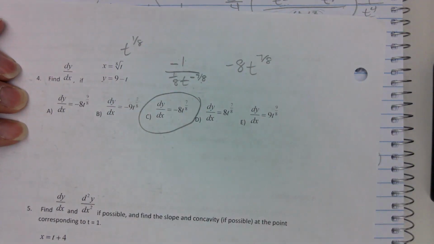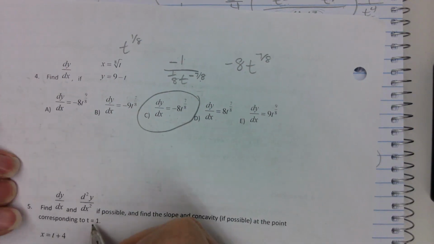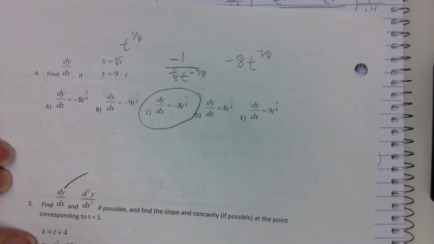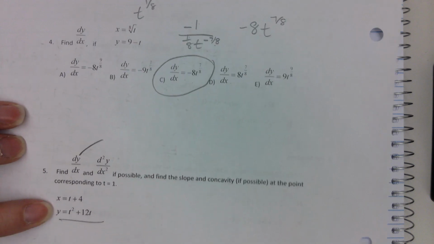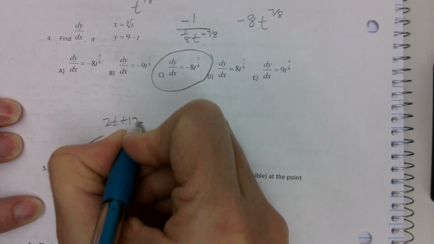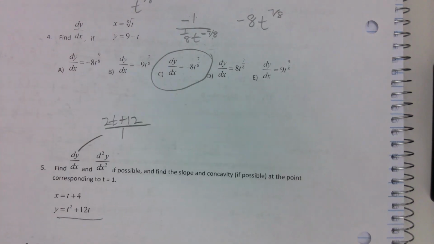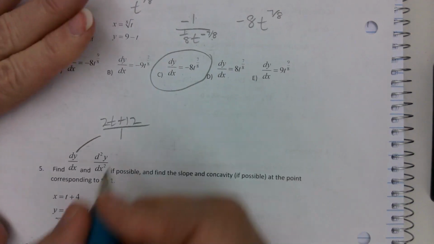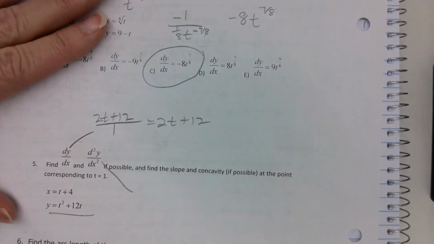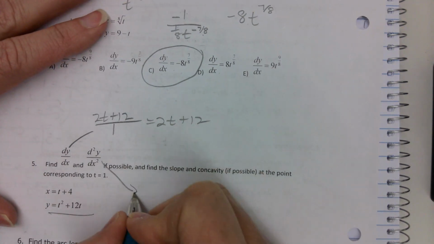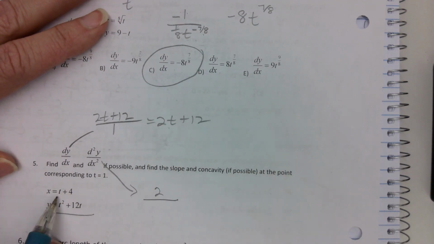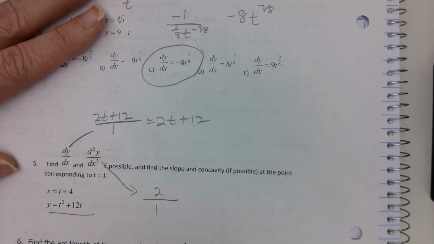Derivative, right? So guys, what is dy/dx for number 5? Easy peasy. 2t over 1 plus 12 over 1. Done. Just 2t plus 12. So d2y over dx2, derivative of that one over 1, is just 2.